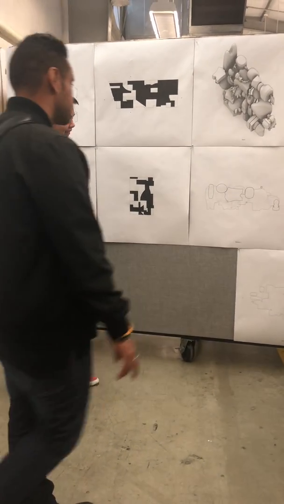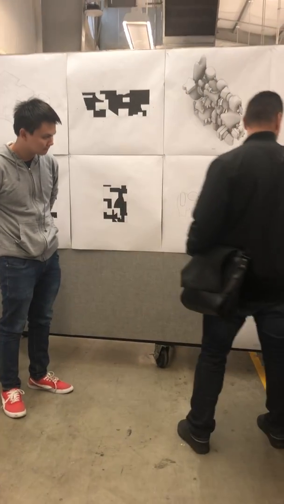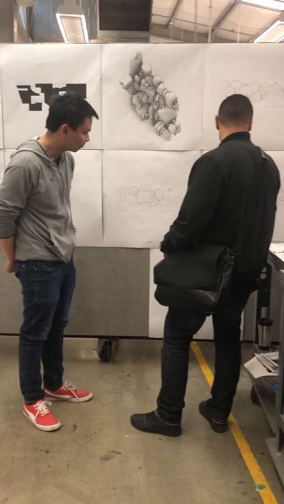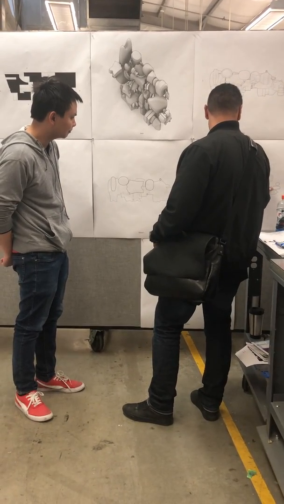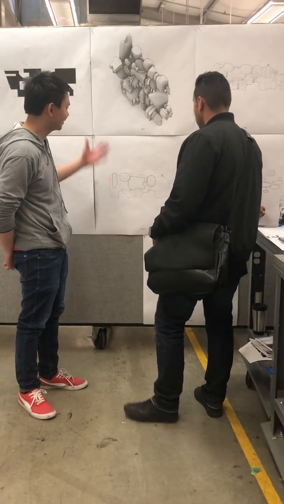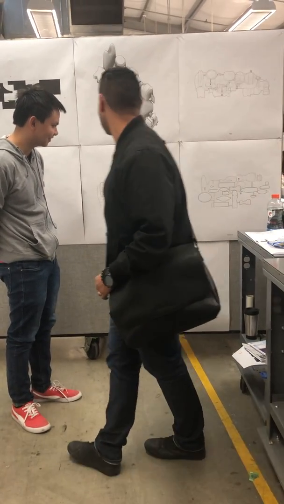What else? Were you looking at the spaces in between also though? Were you interested in that space in between or no? And also, why is this more dense on this side than this side? Because that's intention. Why? Yeah, why not?